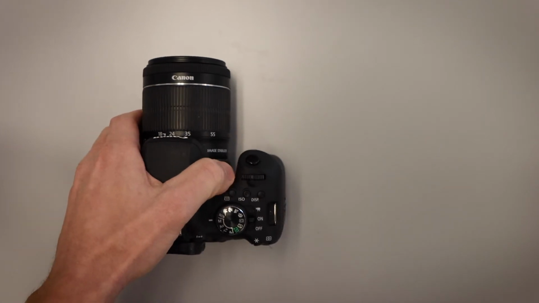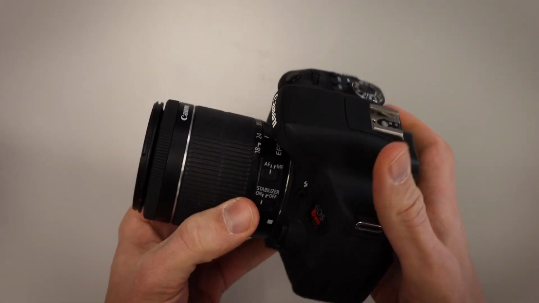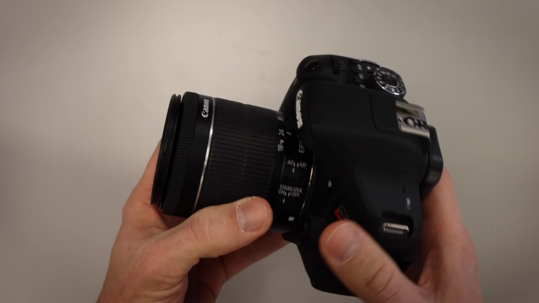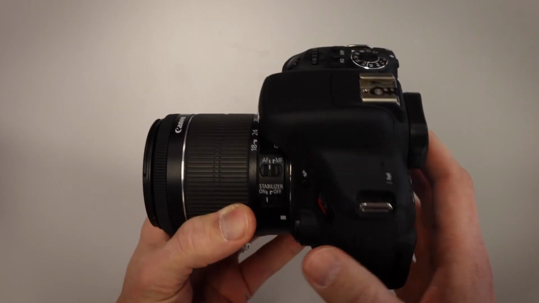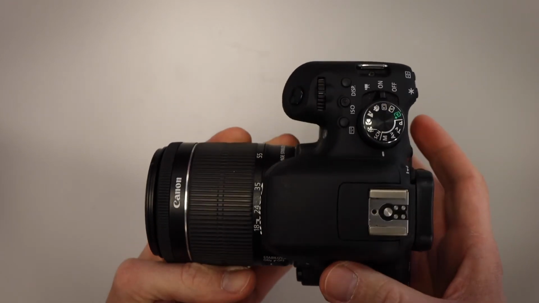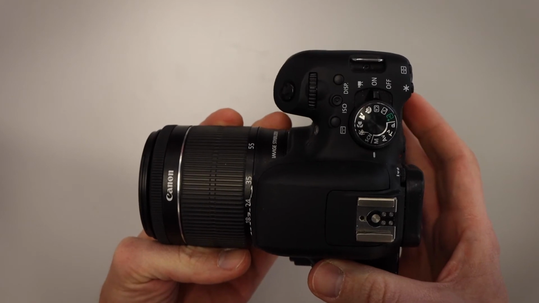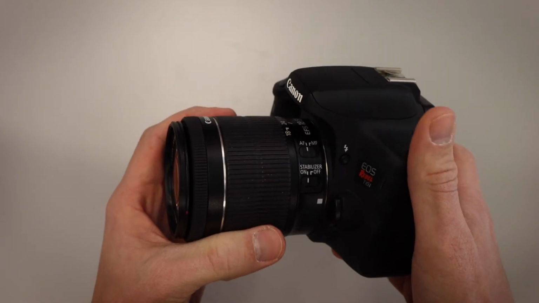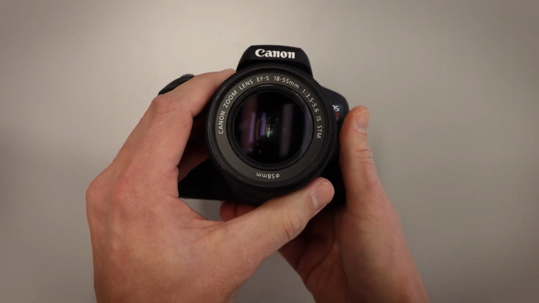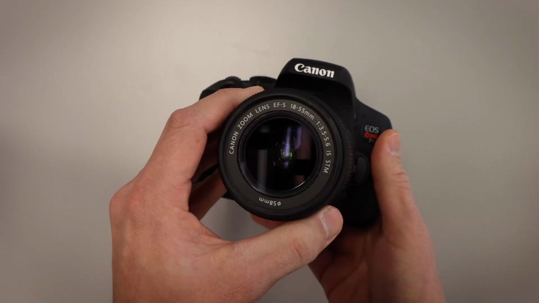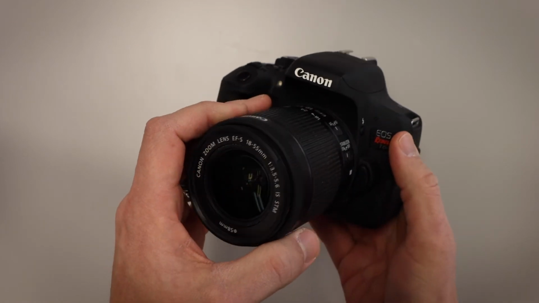Moving on to the front of the camera. The first thing that you'll notice is the protruding lens. This is why the camera is referred to as a DSLR. This acronym stands for Digital Single Lens Reflex. The lens is one of the most important aspects of a DSLR, as this is how the subject which you are capturing is translated through the sensor to your memory card.